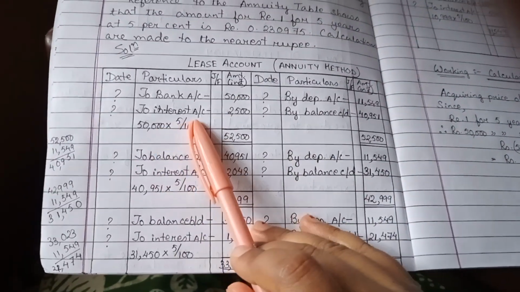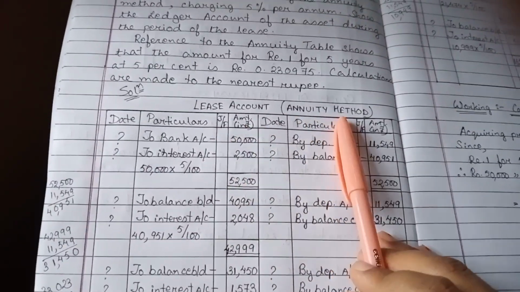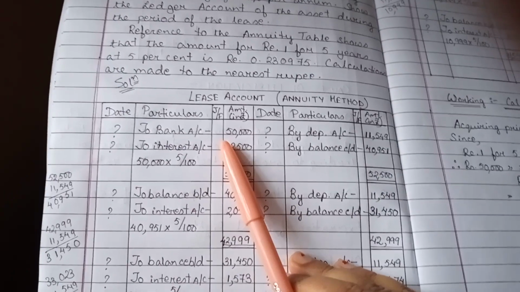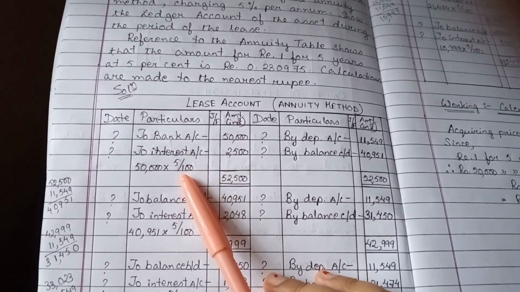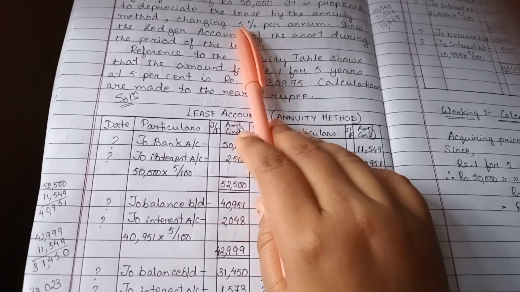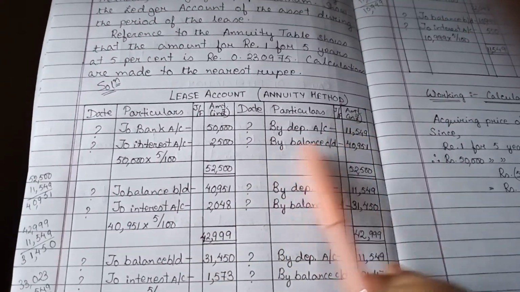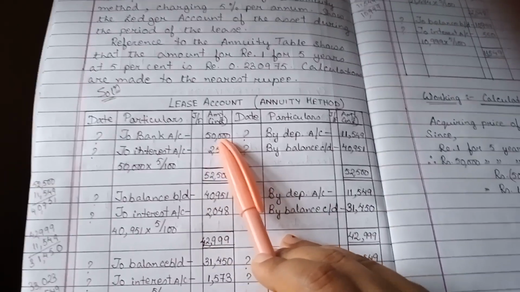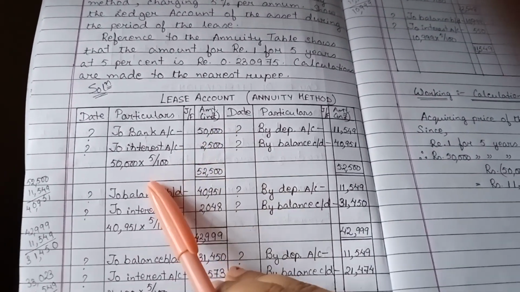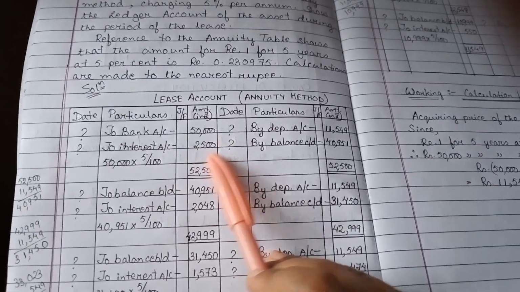Now interest is charged. In the lease account under the annuity method, investment is made and against every investment there is an interest. So interest at 5% on 50,000, because 50,000 is the investment value for the first year, so 2,500 is the amount.